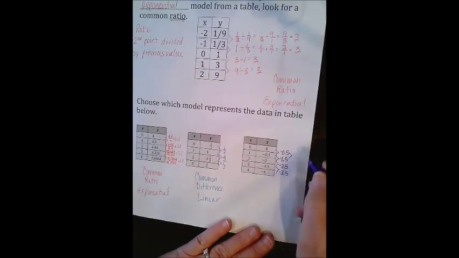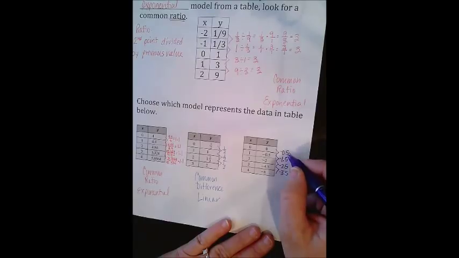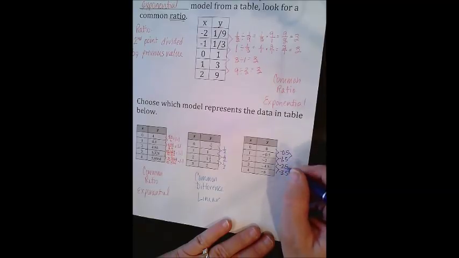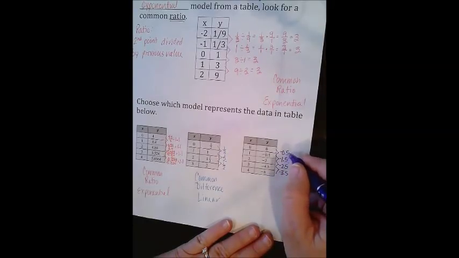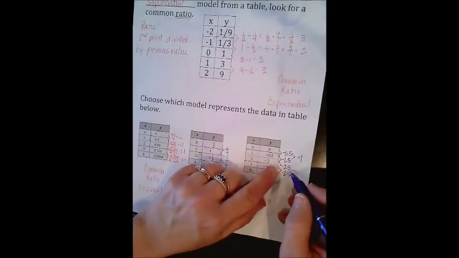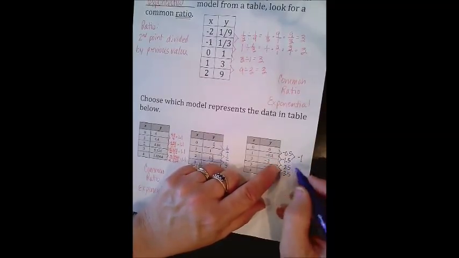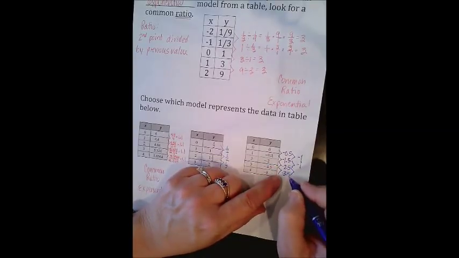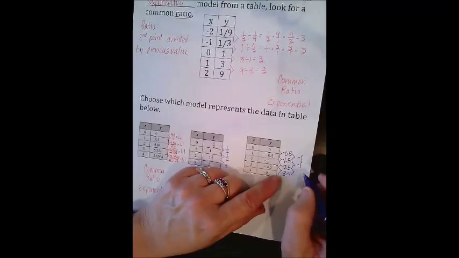But these, -1.5 minus a -0.5 is -1.5 plus 0.5. That got kind of convoluted, didn't it? It's -1. -2.5 minus a -1.5 is -2.5 plus 1.5, which is -1. And -3.5 minus a -2.5 is also a -1.